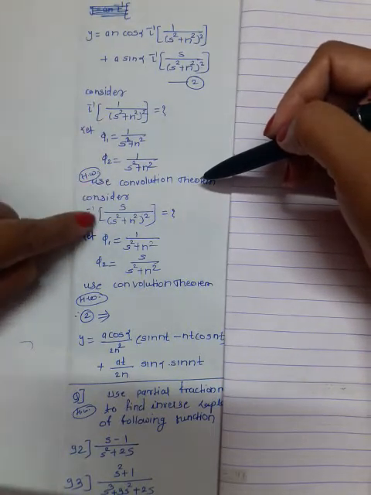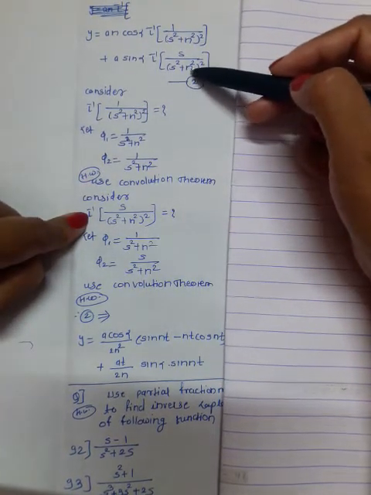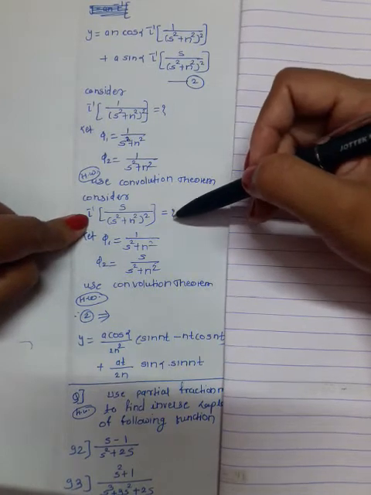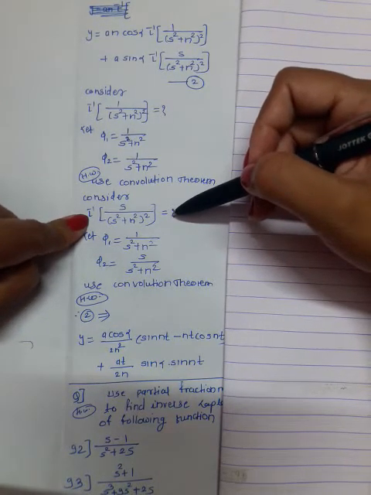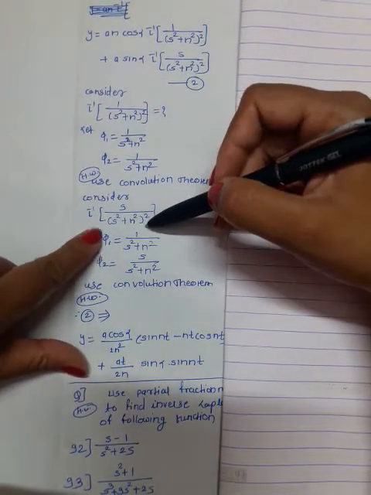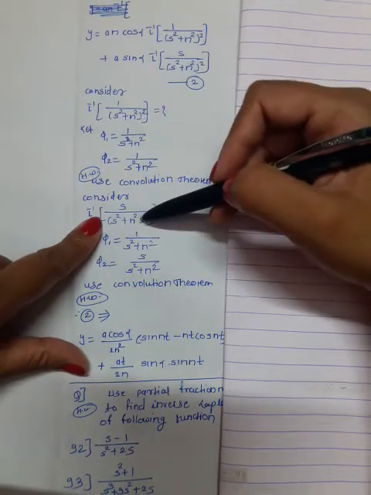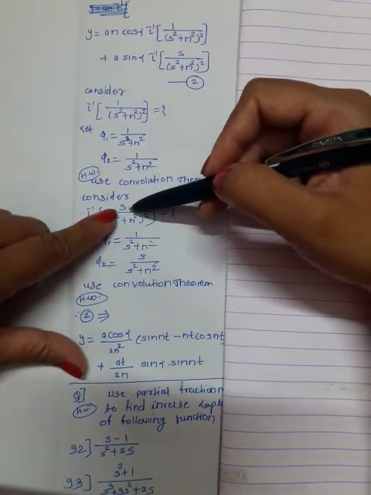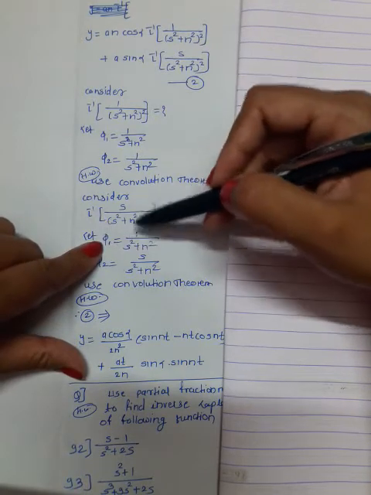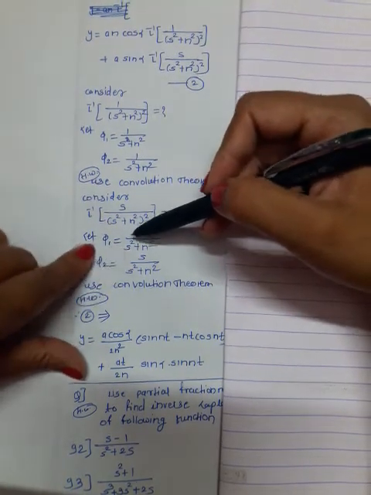After that consider this second one. This we are also going to solve by convolution theorem. For that, split it into two. This example is the same except in the numerator only s is there. That's why one s can be given to one bracket, that is phi 2.